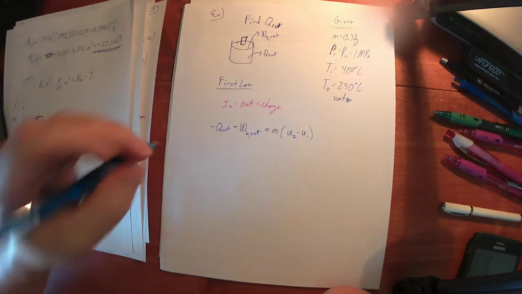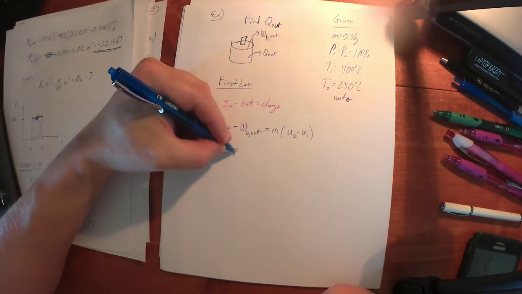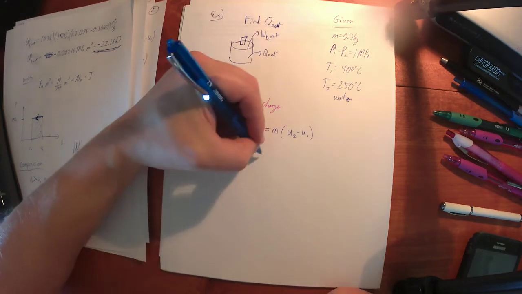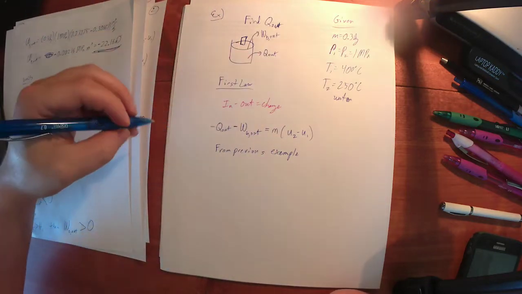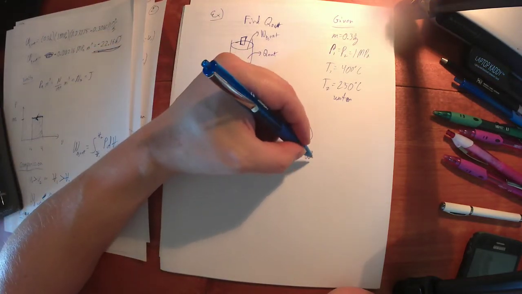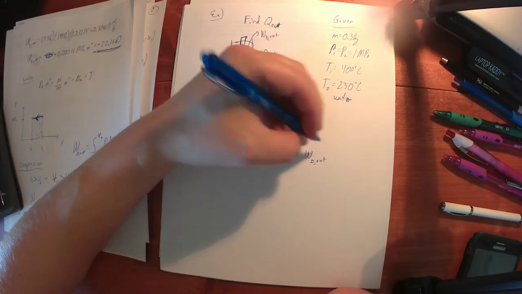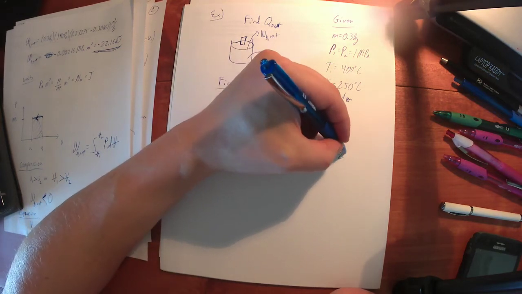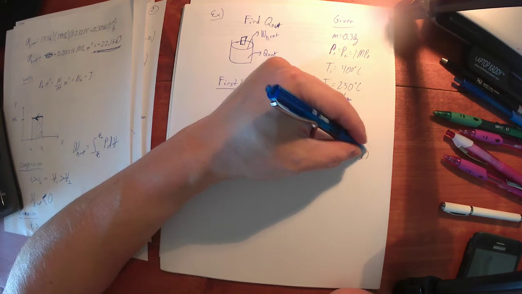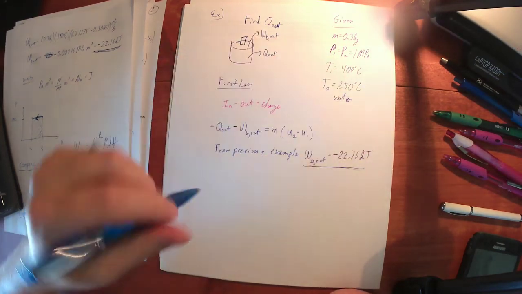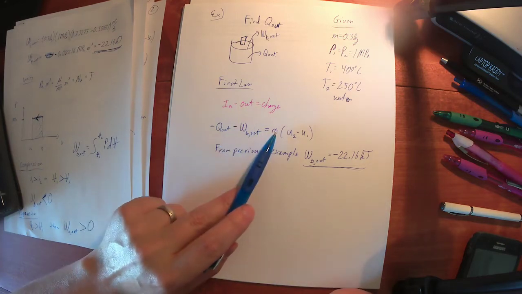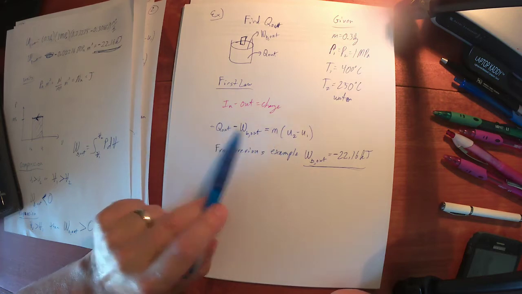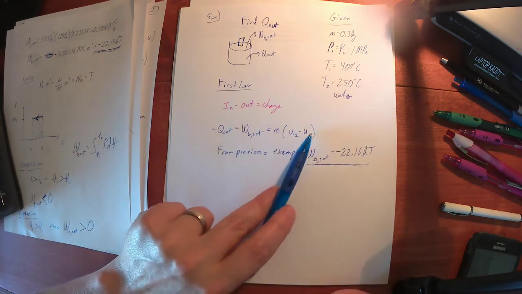Okay. Now we've found from the previous example, if you're just joining us, look at the previous parts of this video. In the previous example, we found that the boundary work out was actually minus 22.16 kilojoules. So we already know this. This is known. We did the integral of pressure with respect to volume and got this done. I know the mass. I'm looking for the heat. So I've got one equation. I need one unknown. That means I need these other two.